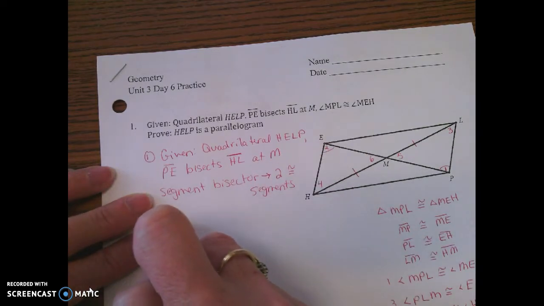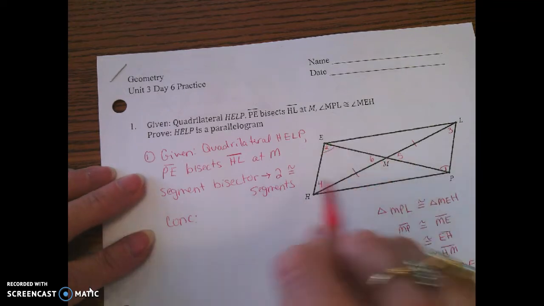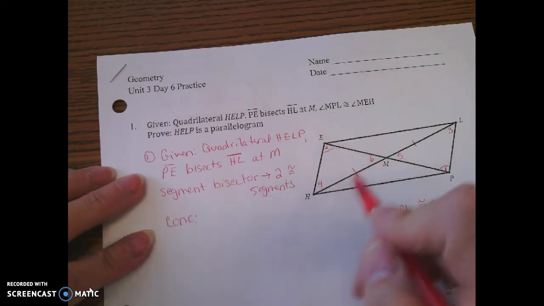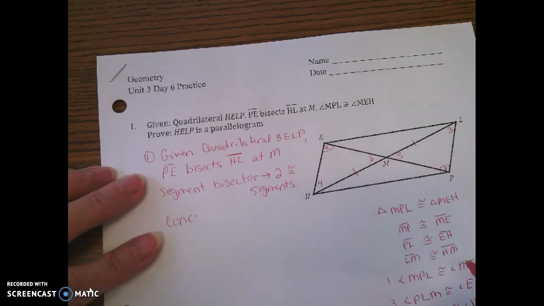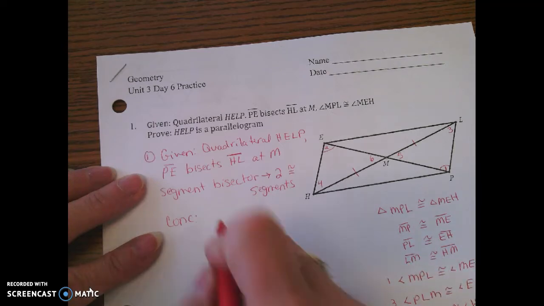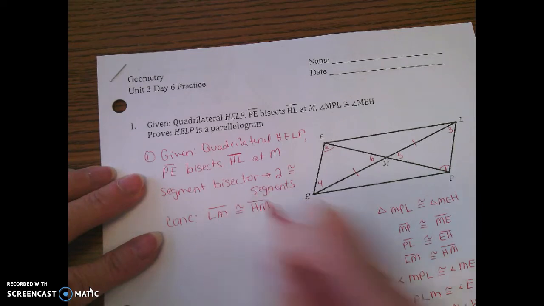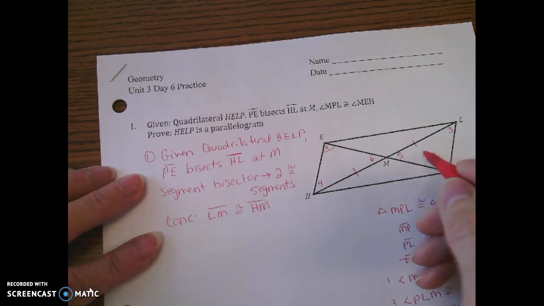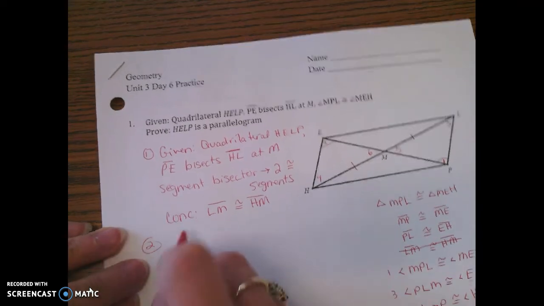So I get to conclude line segment PE was bisecting HL. Line segment HL is the one that's getting cut in half. So we get a line segment, where is it here? LM is congruent to line segment HM. Cross it off, and I have my tick marks in there. All right, that's done. Go back to your list of givens.